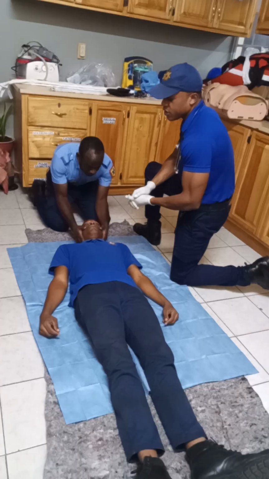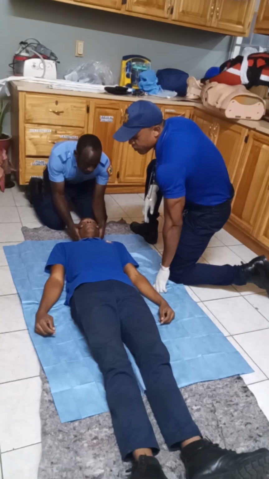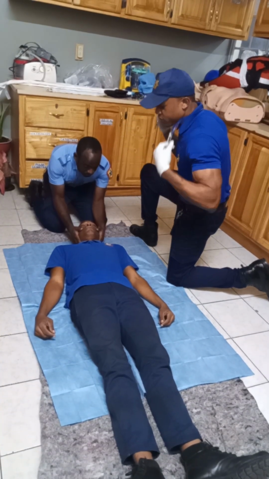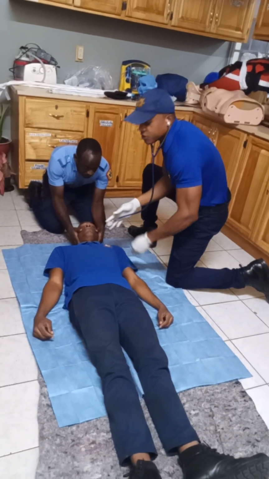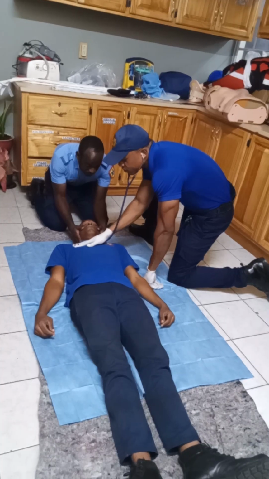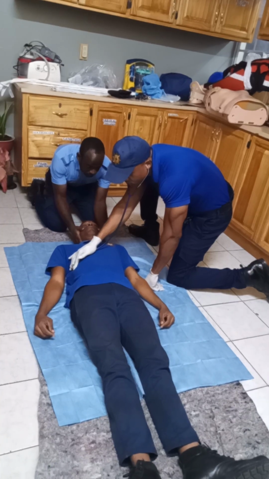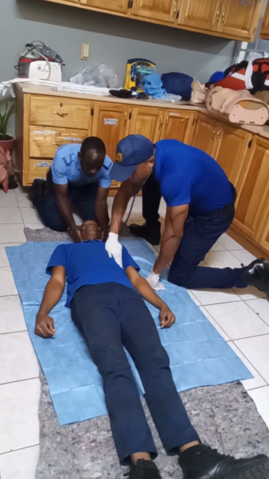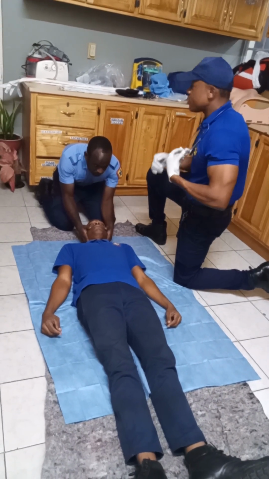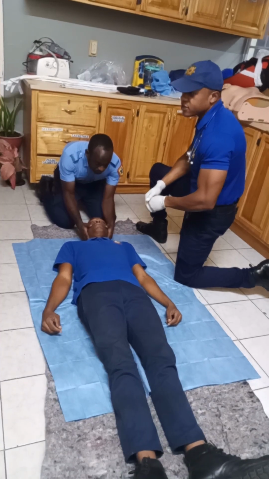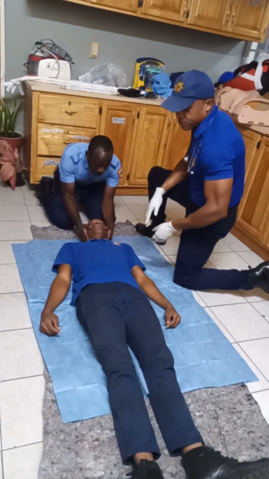Now I'm going to go into breathing, looking at the rise and fall of the chest, looking for adequate depth, adequate rate. I'm also going to auscultate lung sounds, assuming that my patient has been in distress, the thoracic area has been exposed. There seems to be some inadequate breathing. So at this time, I will use a non-rebreather mask and I'll give my patient 10 liters of high oxygen while I move on to further assess the patient.